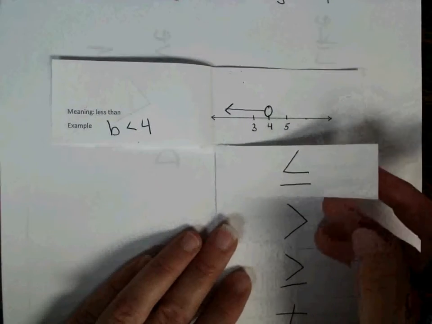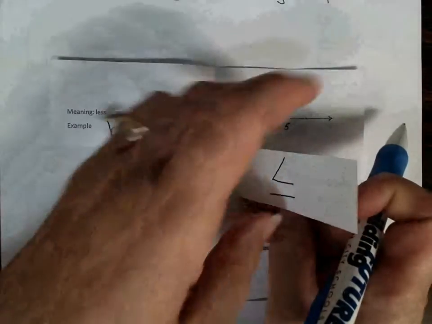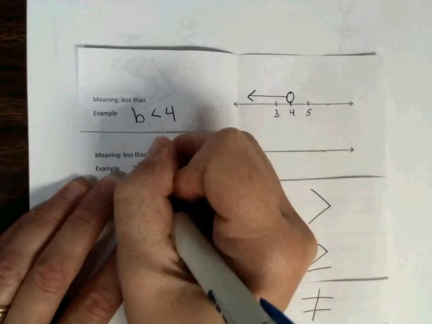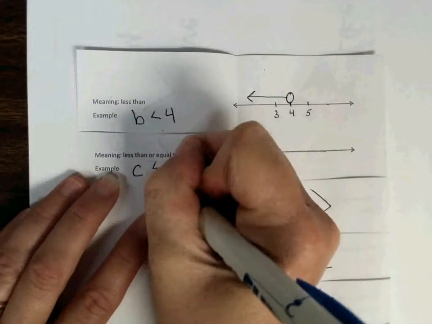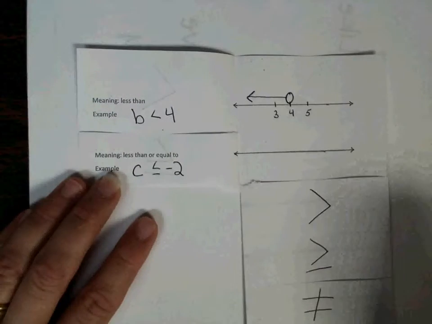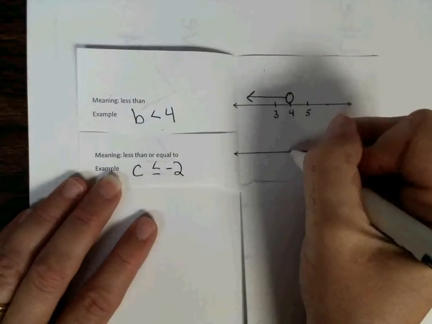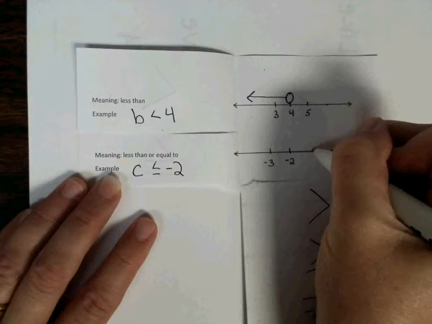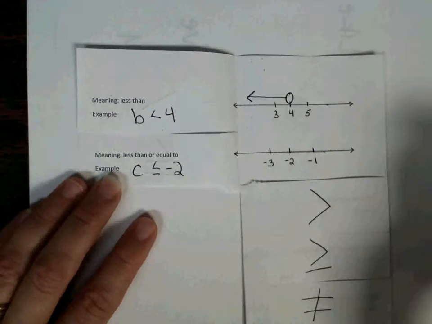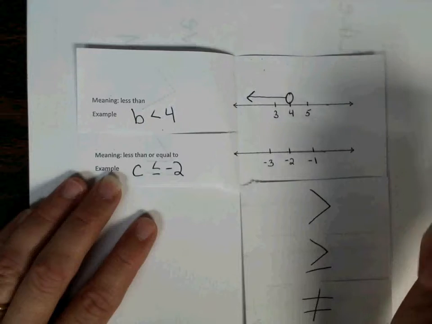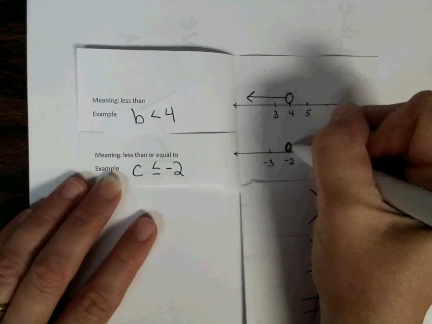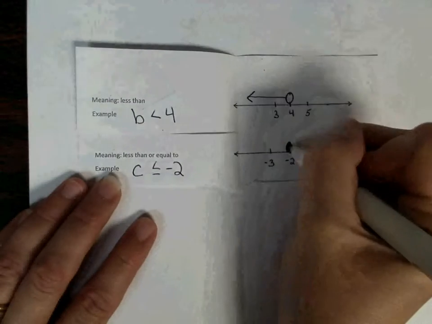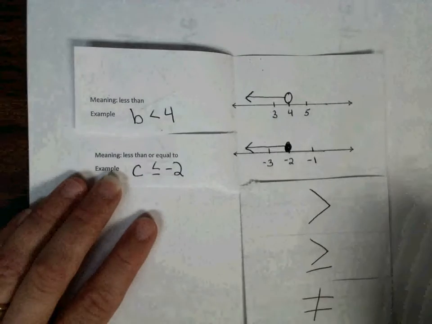The next one was a less than or equal to sign. An example of this would be maybe C is less than or equal to -2. So on my number line here, I'm going to have -2. To the left of that would be -3, and to the right of that would be -1. And because it's less than or equal to, we have a closed circle, and then I'm also going to shade to the left.